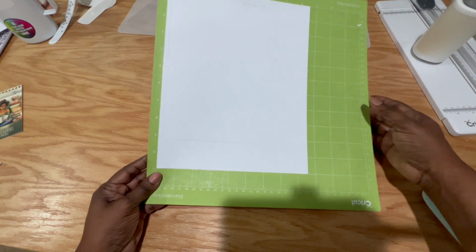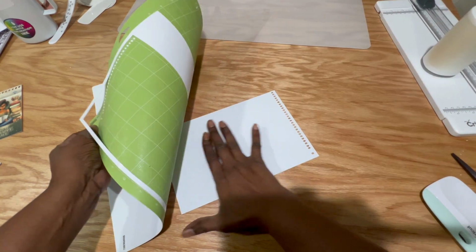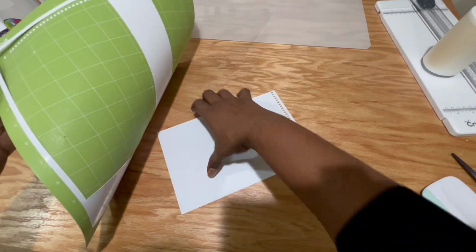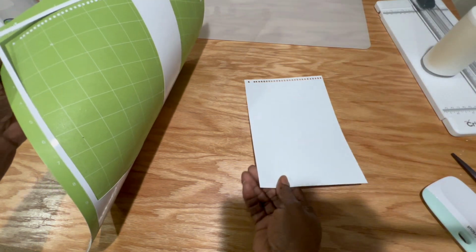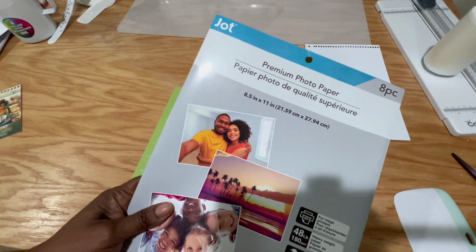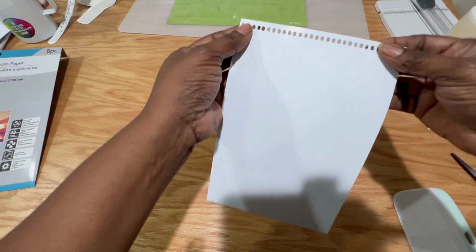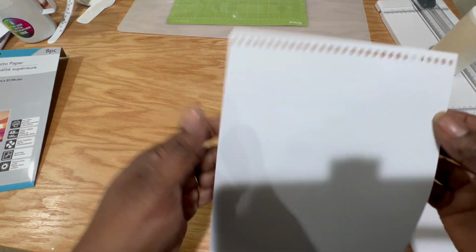Okay, so next my template is all finished. Go back to my mat, not my paper, because I want my paper to stay nice and flat. And like I said, that was the DollarTree paper. So there you go, all your holes nice and cut for you.